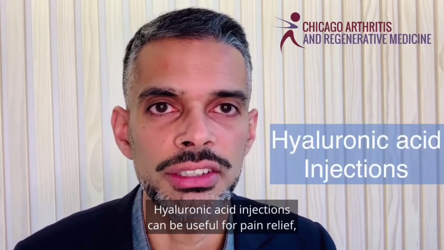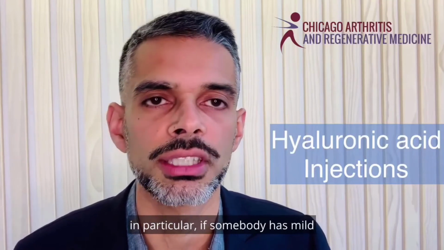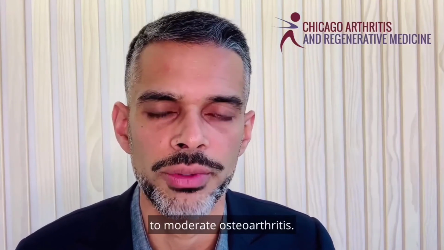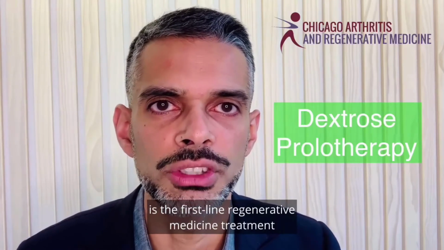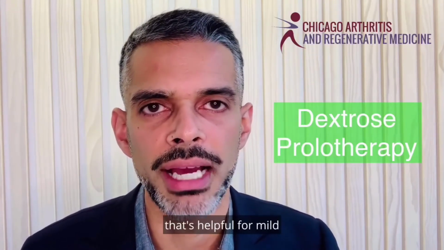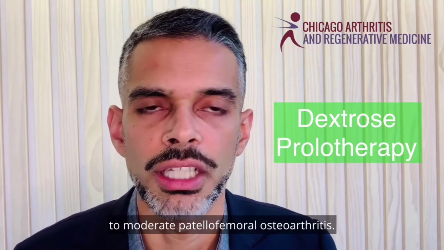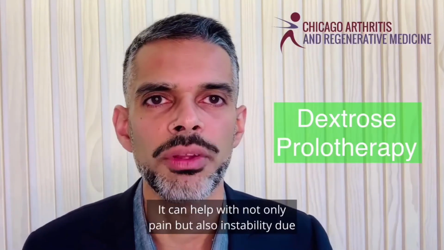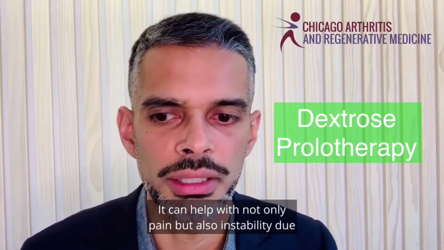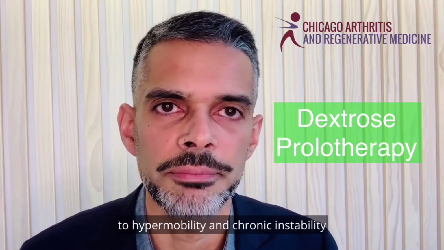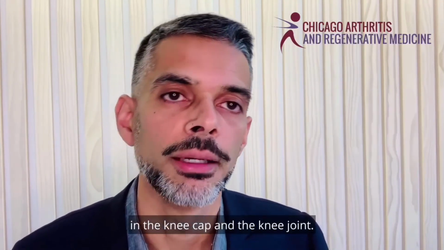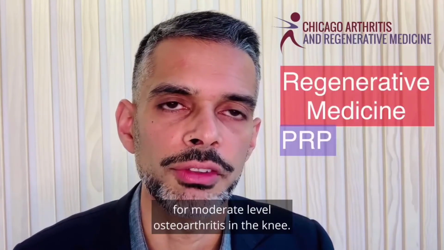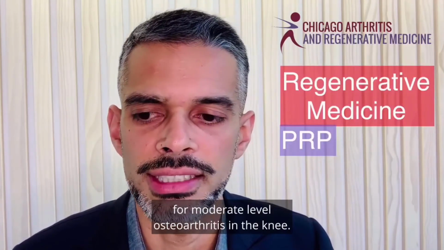Hyaluronic acid injections can be useful for pain relief, in particular if somebody has mild to moderate osteoarthritis. Dextrose prolotherapy is the first line regenerative medicine treatment that's helpful for mild to moderate patellofemoral osteoarthritis. It can help with not only pain, but also instability due to hypermobility and chronic instability in the kneecap and the knee joint. Platelet-rich plasma is also helpful for moderate level osteoarthritis in the knee.